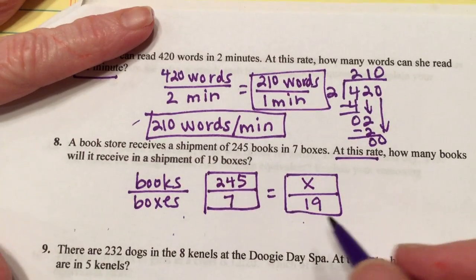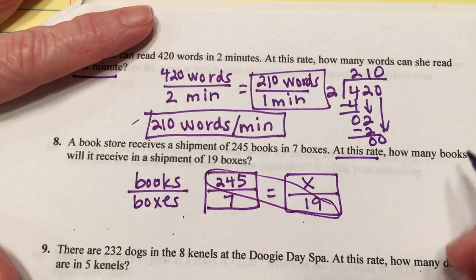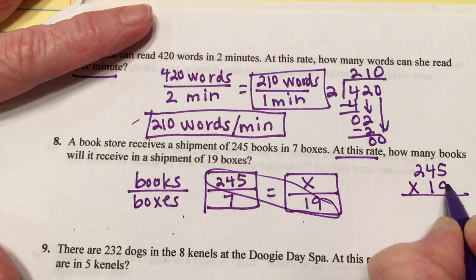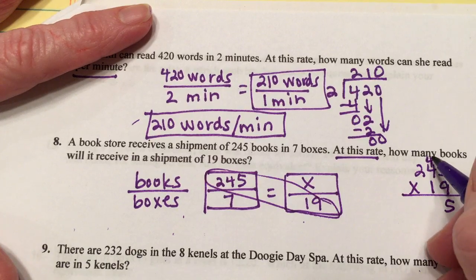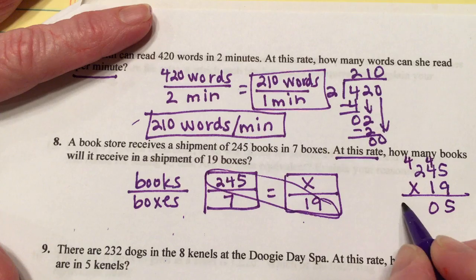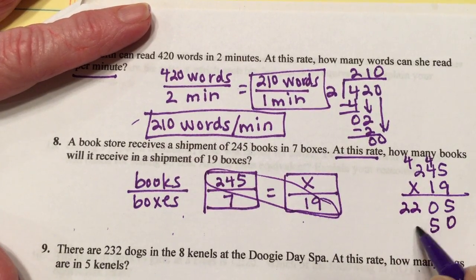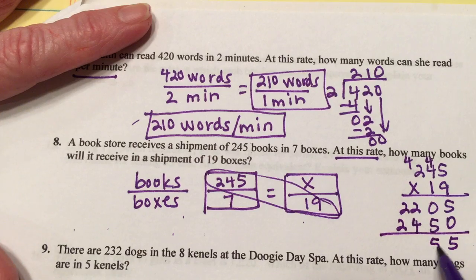Step 3 is to multiply the numbers that are diagonal. We call that the baseball bat. So 245 times 19. 9 times 5 is 45. Carry your 4. 9 times 4 is 36. Plus 4 is 40. 9 times 2 is 18. Plus 4 is 22. Start with a 0. 1 times 5 is 5. 1 times 4 is 4. 1 times 2 is 2. Add these up, I get 5, 5, 6, and 4.